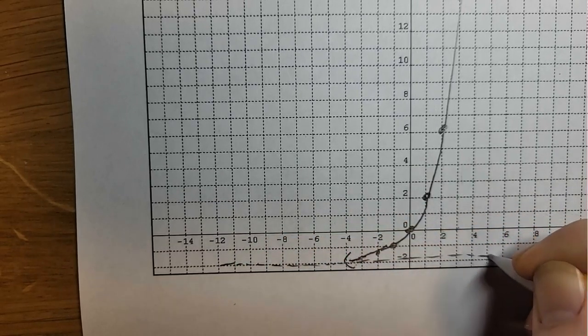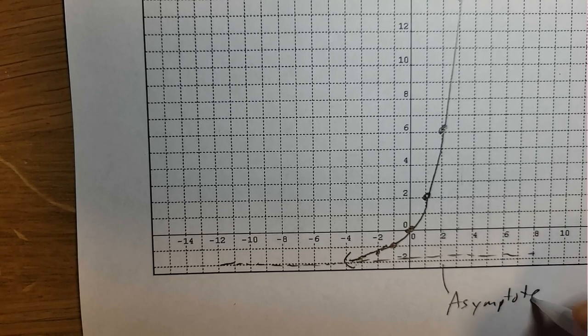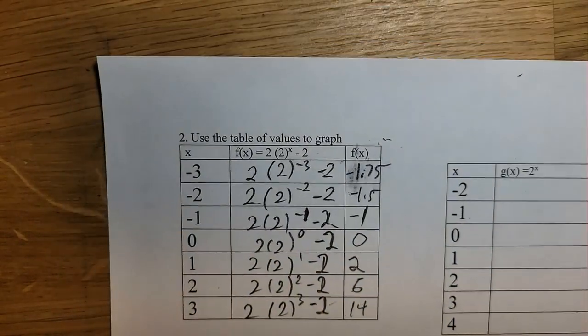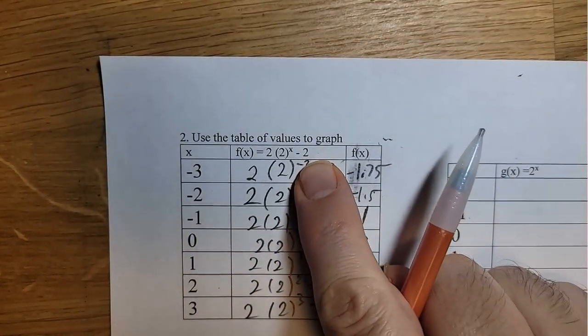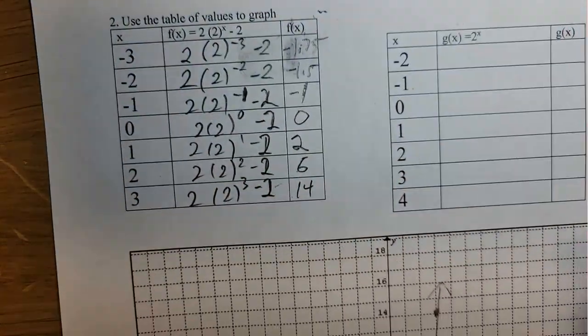Now, it doesn't go below this line here. This is the new asymptote. So it doesn't go below that line. That's the asymptote. Okay, in this case, it's y equals -2. It doesn't go below the -2 at the end. The other ones didn't have anything, so it didn't go below the 0. Okay, we've got that drawn.